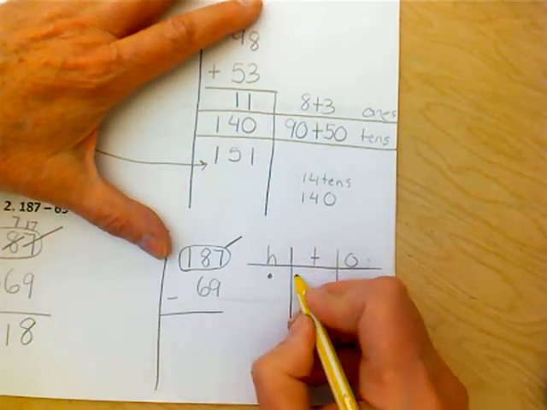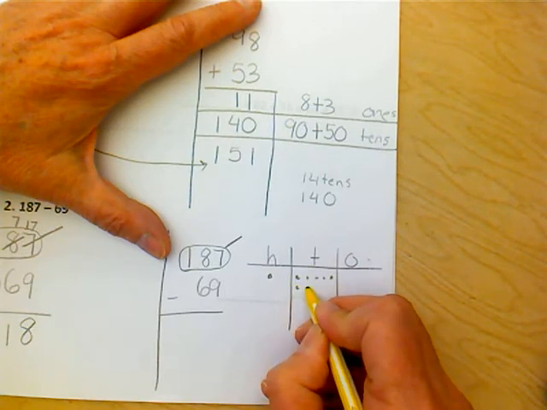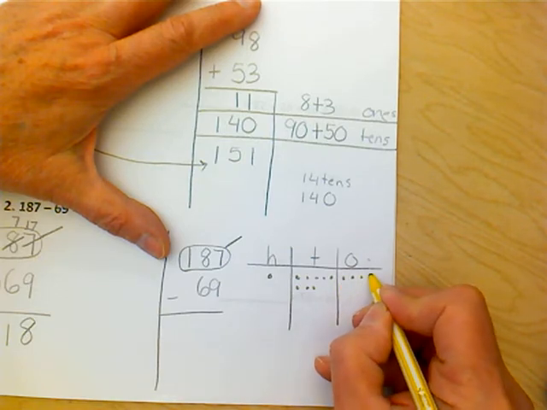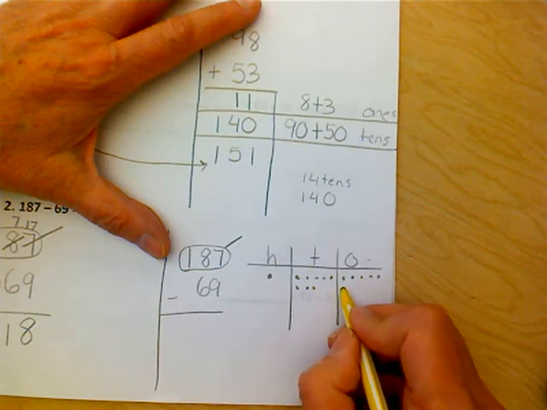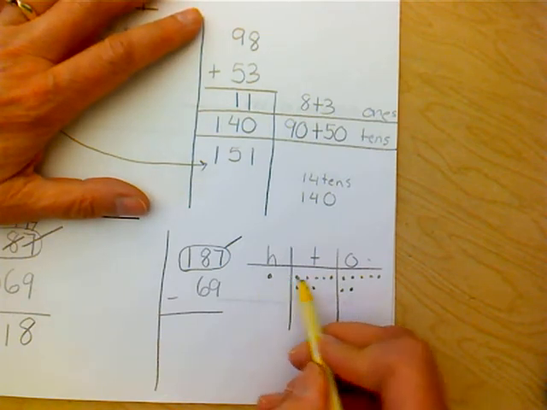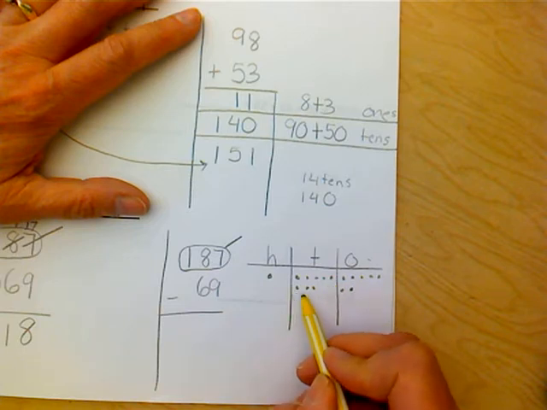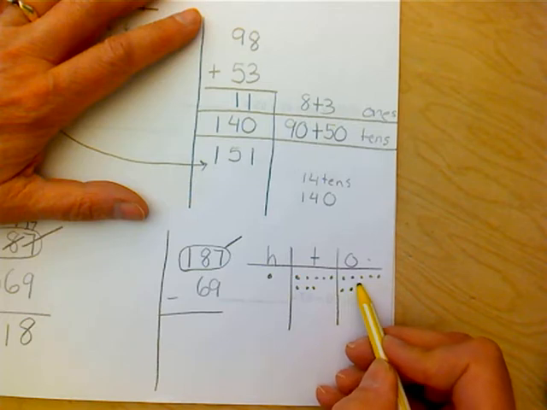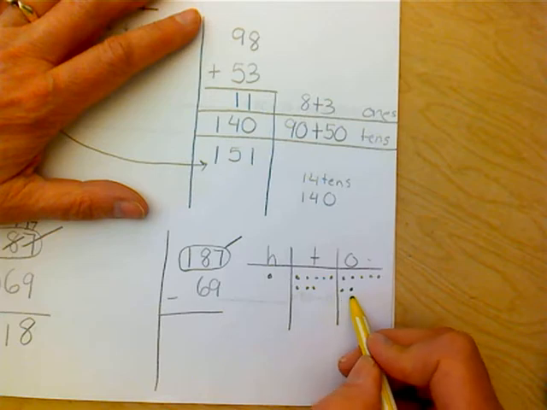So 1 hundred, 10, 20, 30, 40, 50, 60, 70, 80, 81, 82, 83, 84, 85. That really should be 185. 186, 187.